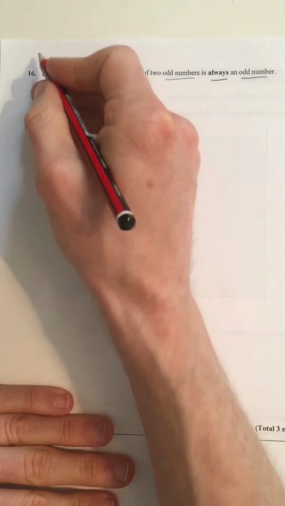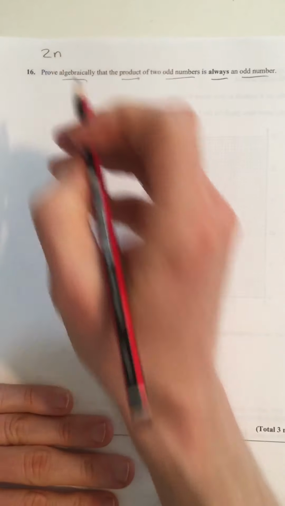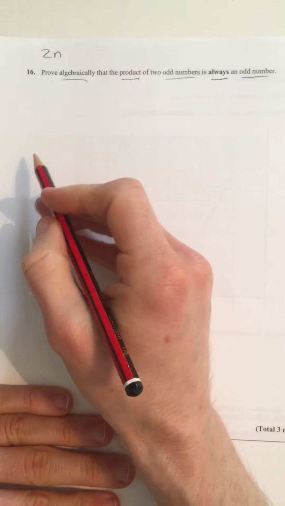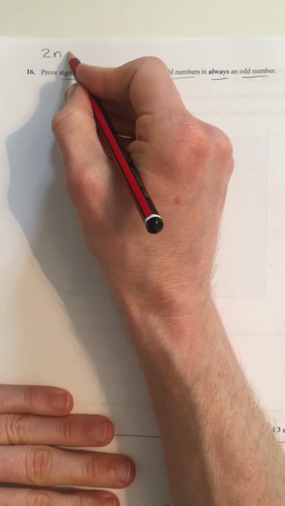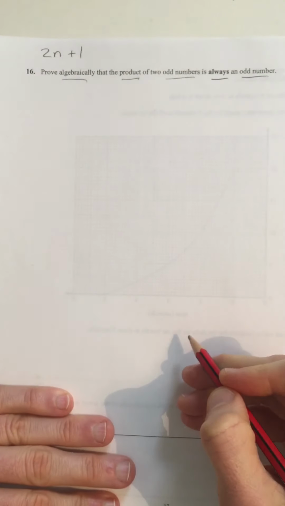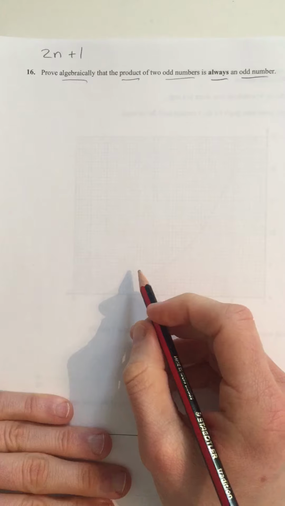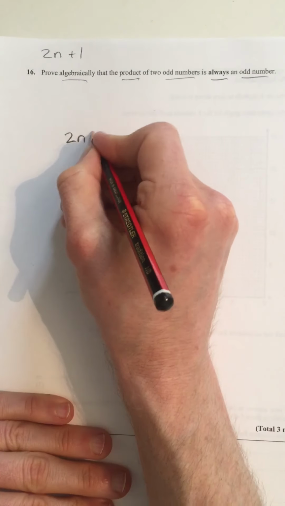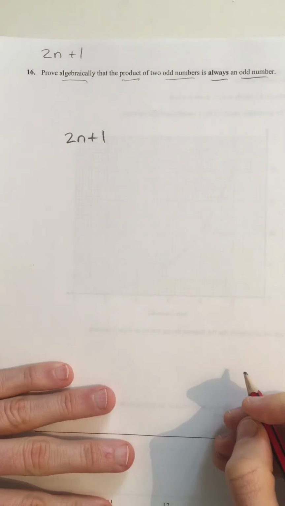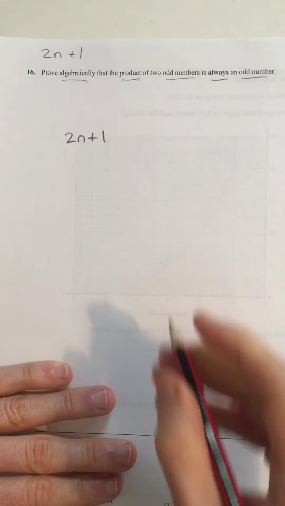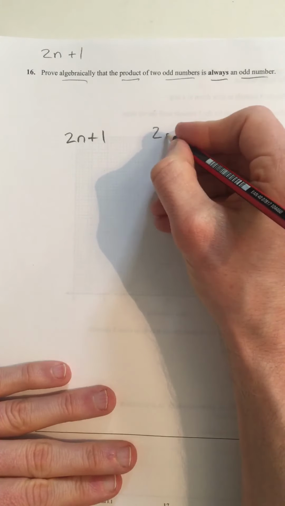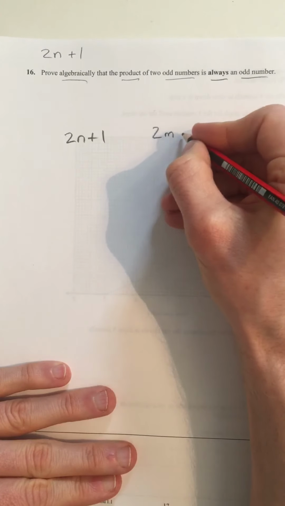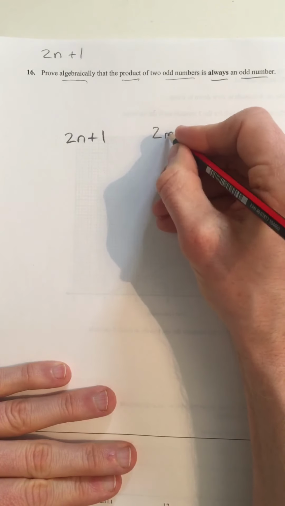Remember that an even number can always be written as 2 times something, 2 times an integer. So an odd number could be 2 times an integer plus 1. So that's how I'm going to represent one of the odd numbers. I'll call it 2n plus 1. And the other odd number, I'll represent that by saying 2 times a different integer, m plus 1.